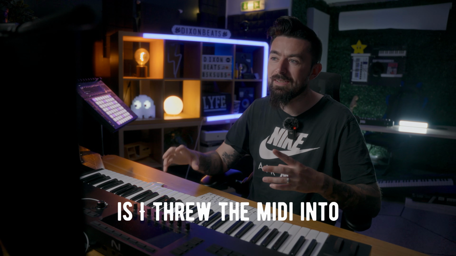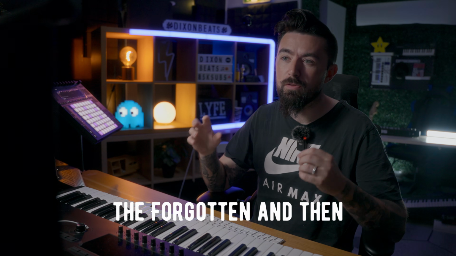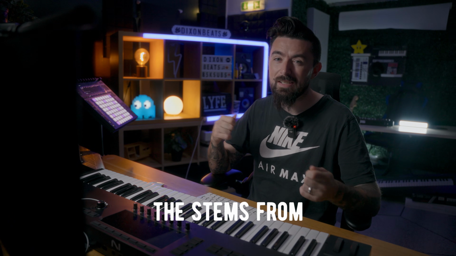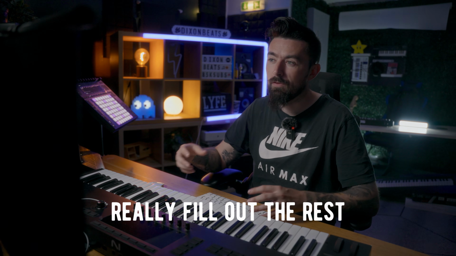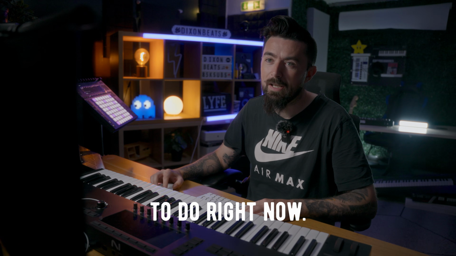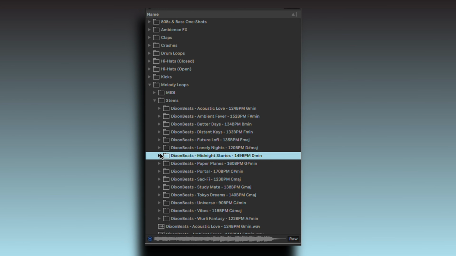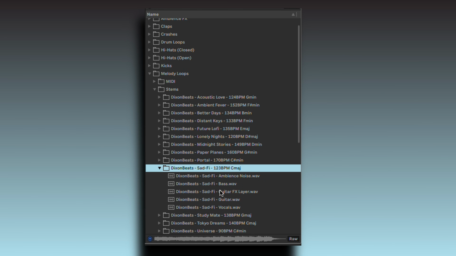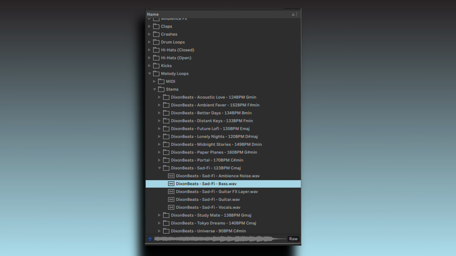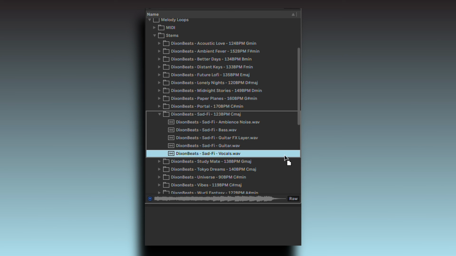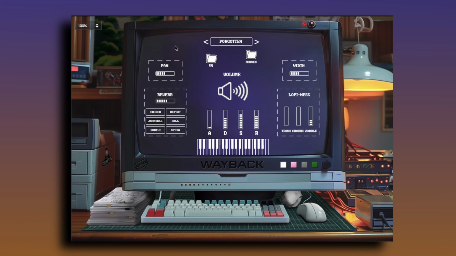What's great about this is I threw the MIDI into the Forgotten, and then we can use the stems from the sample pack to really fill out the rest of the track. So that's what we're going to do right now. So this loop was called Sadfy, and we're just literally going to go to, we can add the bass in from there if you like, and also the vocals from the pack as well. This is what it sounds like all together.